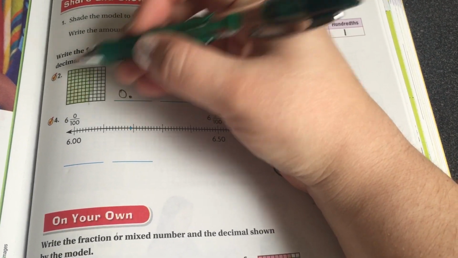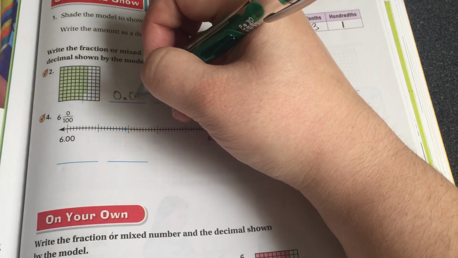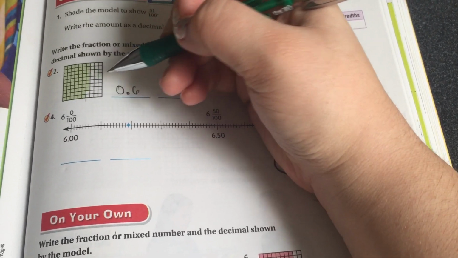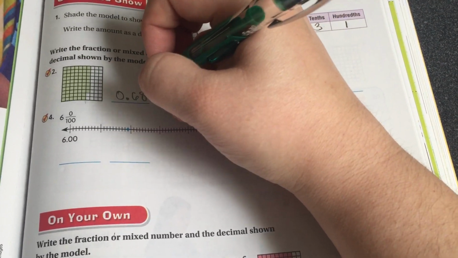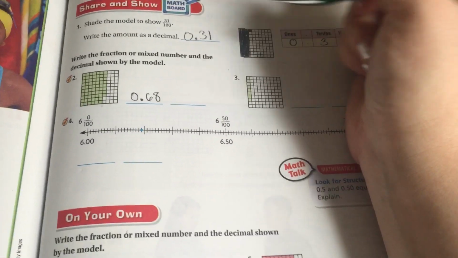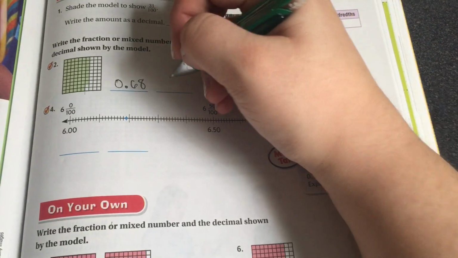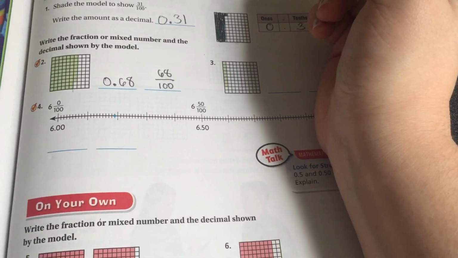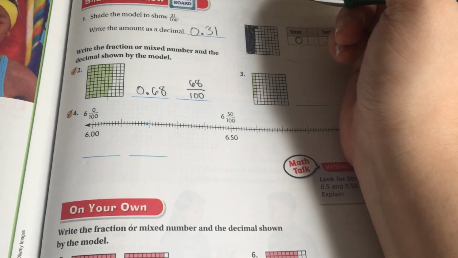I have 6 tens filled in. And then I have 1, 2, 3, 4, 5, 6, 7, 8 in the hundredths place, because there's 8 blocks left. So as a fraction, out of 100 pieces, we had 68 pieces shaded in.